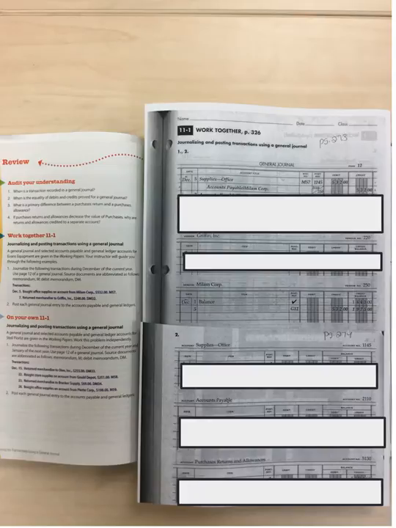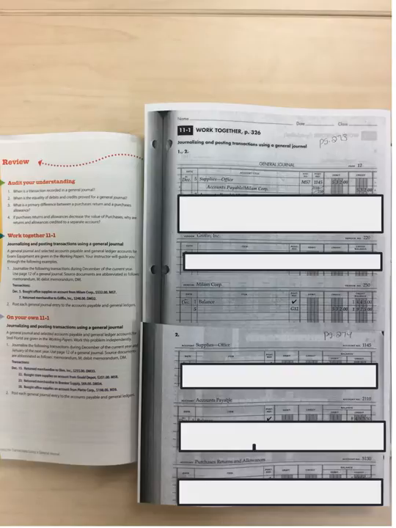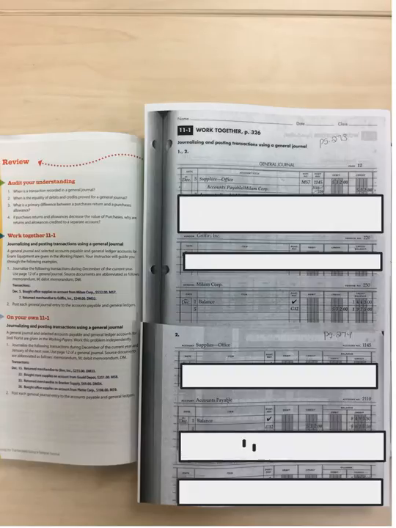And then if you take a look at your accounts payable ledger, you will notice that that now also has that recorded as well. So go ahead and take a moment and record that information.